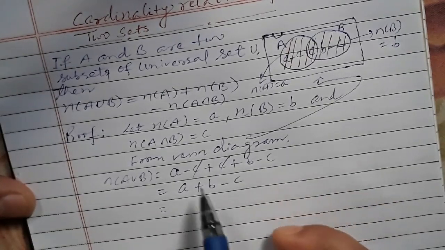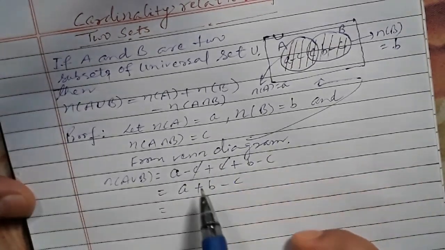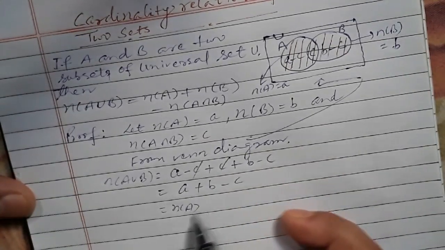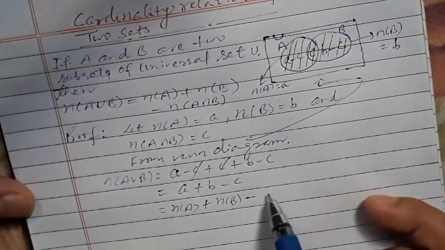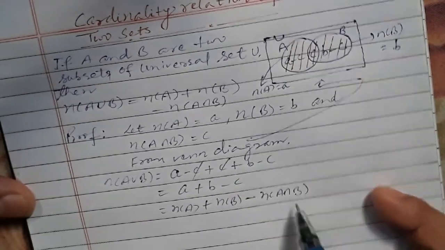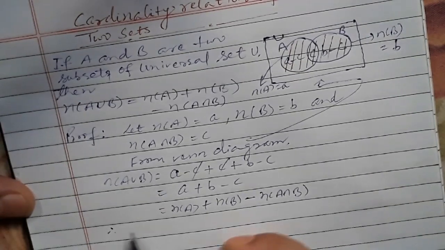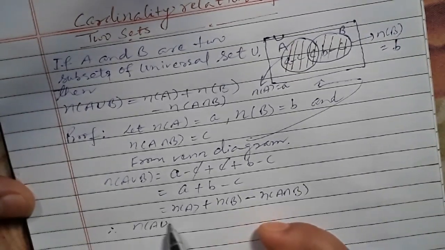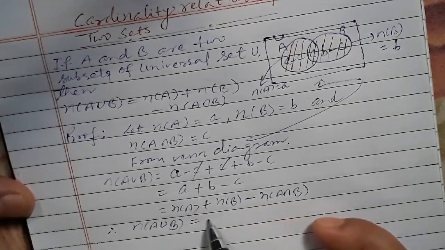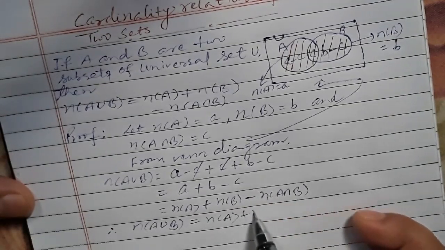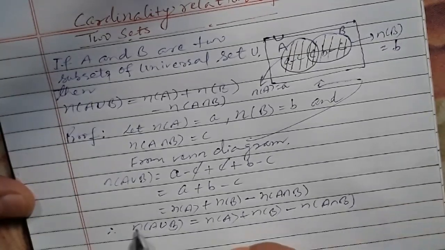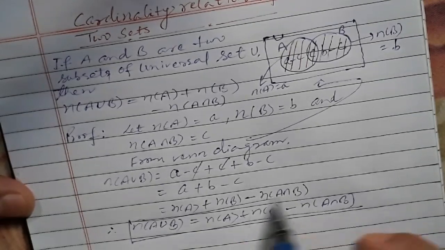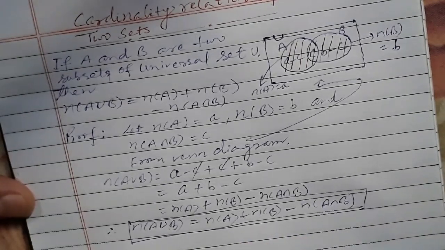Now let's convert. What is a? We supposed a is n of A, b is n of B, meaning the cardinal number of B, and c is n of A intersection B. I think you got it. Therefore, n of A union B is equal to n of A plus n of B minus n of A intersection B. So this is the basic, fundamental formula of the cardinality relation of two sets.